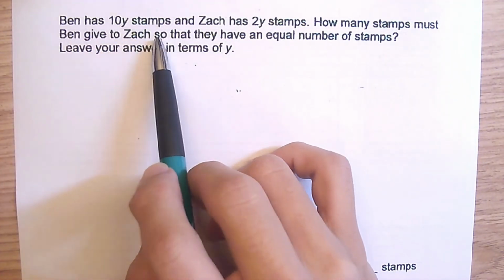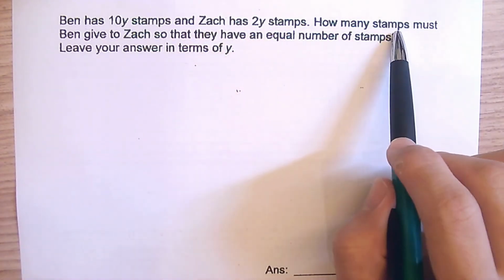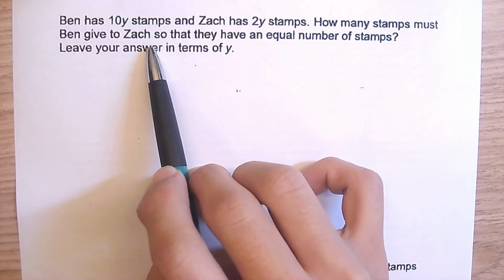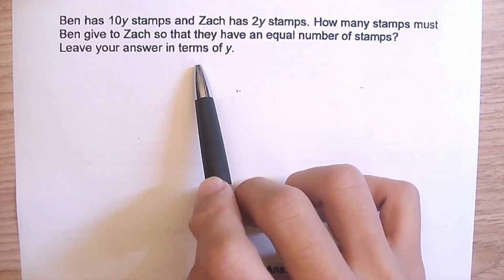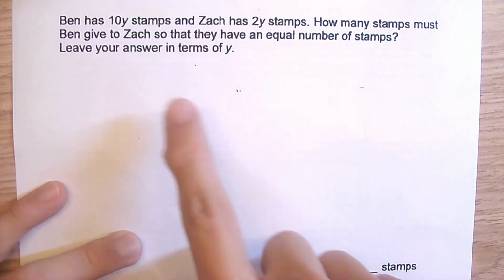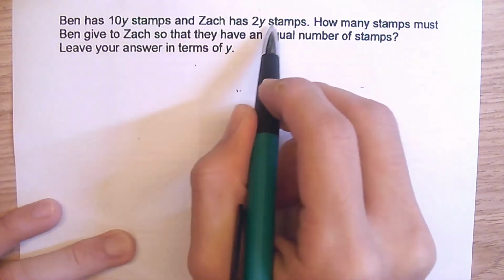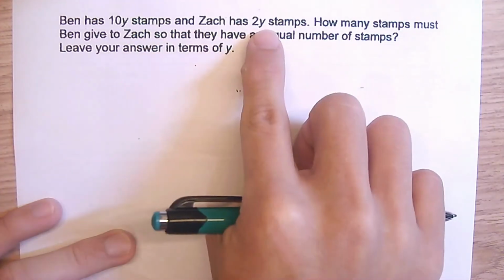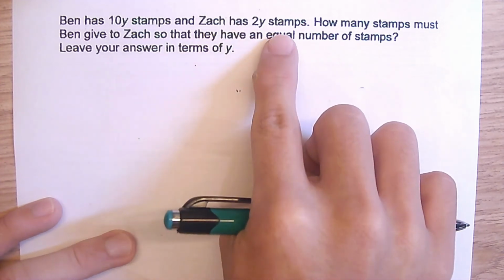Ben has 10 Y stems and Z has 2 Y stems. How many stems must Ben give to Z so that they will have an equal number of stems? Leave your answer in terms of Y. Okay, so first up, let's draw the model for this. We know that Ben has 10 Y, Z has 2 Y. AKA, this is trying to tell you that Ben has 5 times as many as Z.